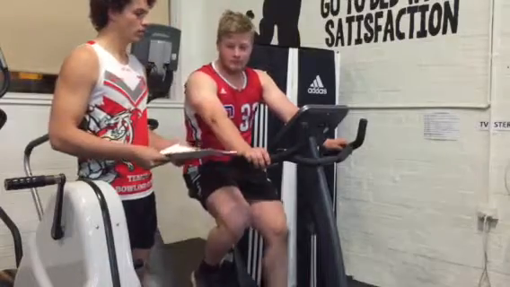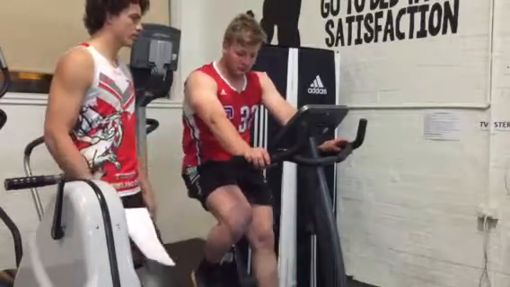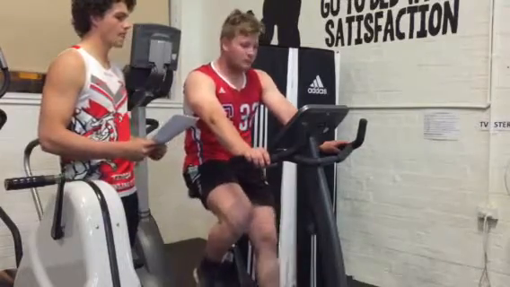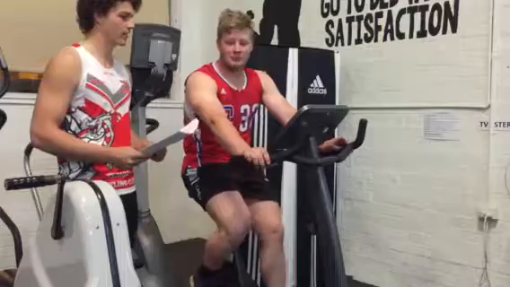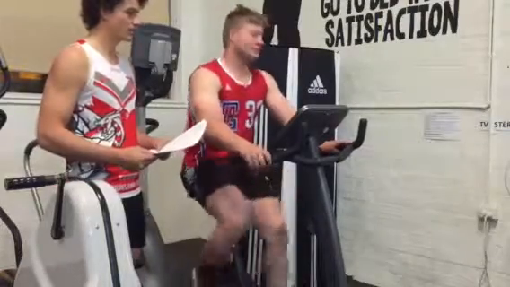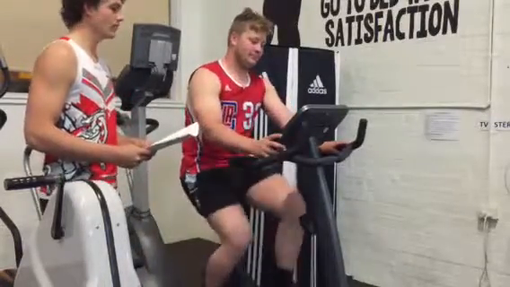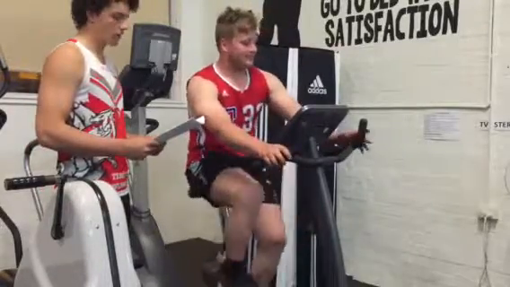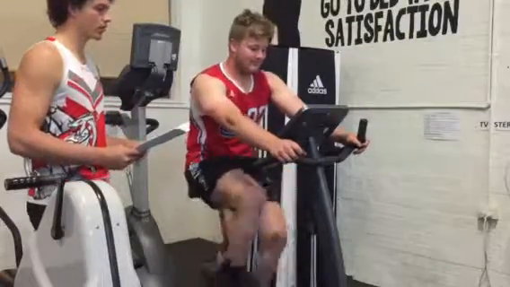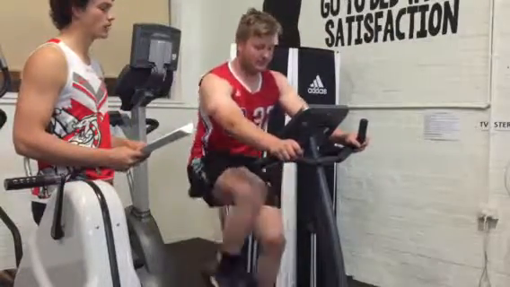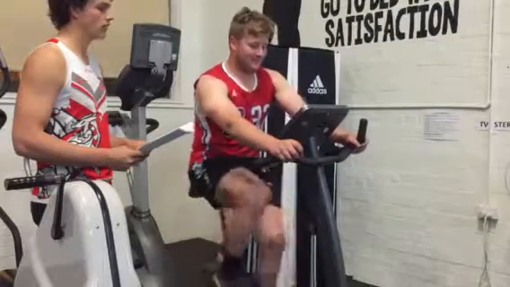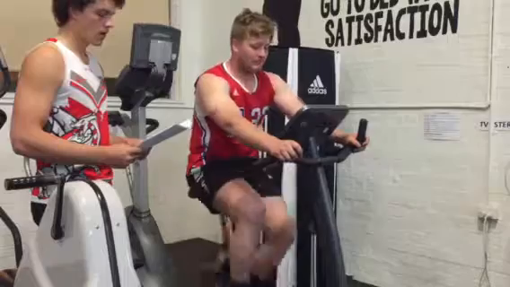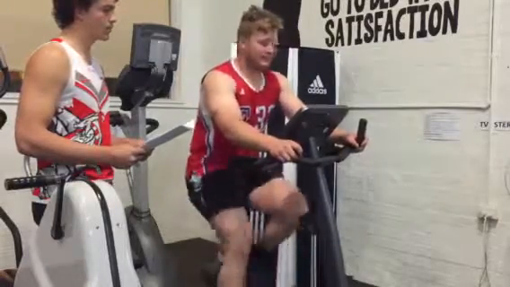So on the bike here, obviously it's going to be working your quadriceps, your calves and your glutes. So you should be feeling a good burn in the lower body. Alright, so get started now. Start whenever you feel comfortable. Alright, so just go at 40% for 10 seconds for me. Rightio, now up at 80% for 20 seconds.